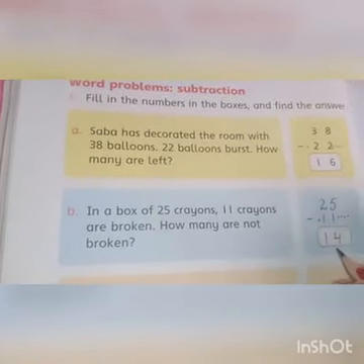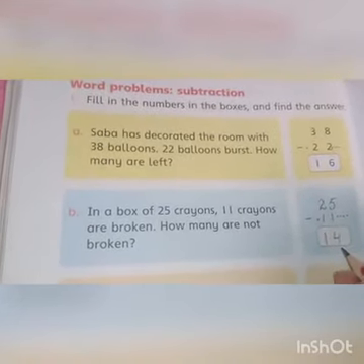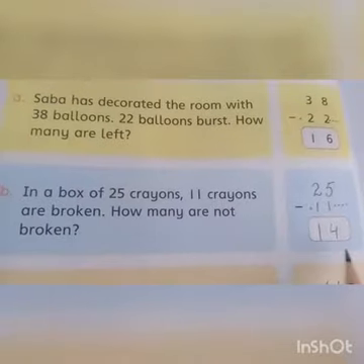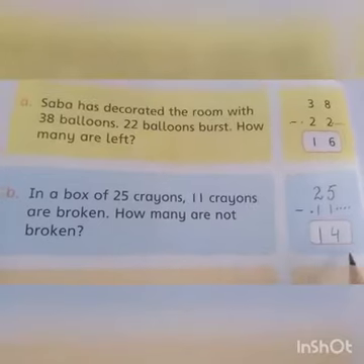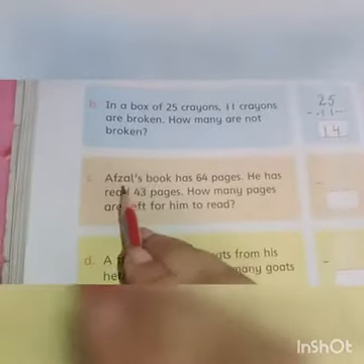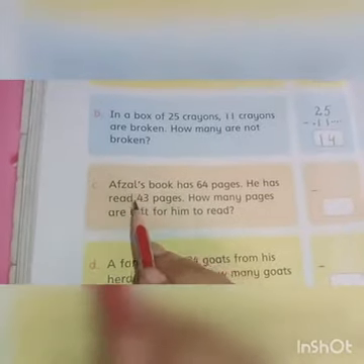We got our answer and the answer is 14. In 14, here we have 1 ten and 4 ones. Students, how many crayons are not broken? 14. Go for the next one. Here we have point C. At point C, here we have the statement.